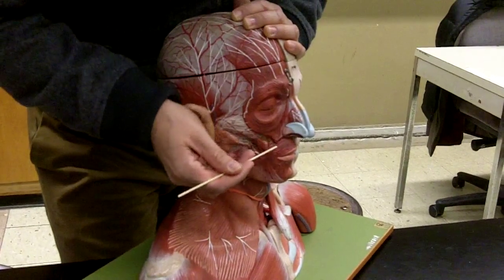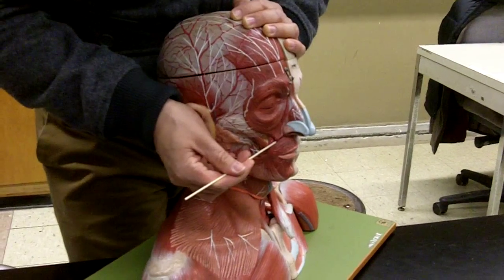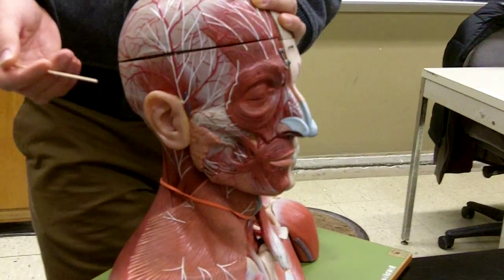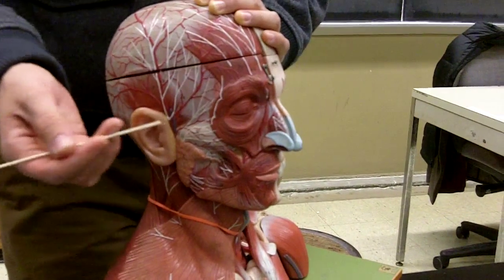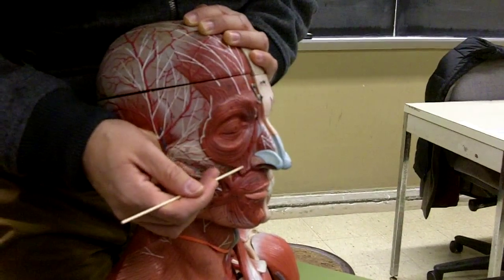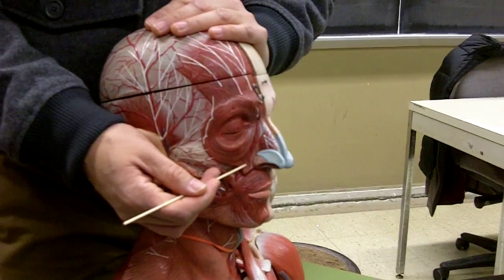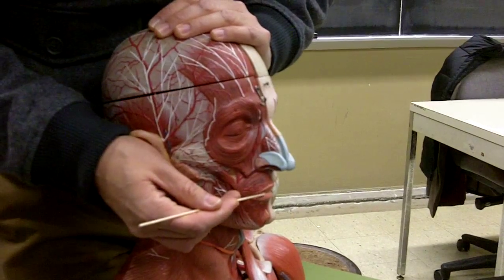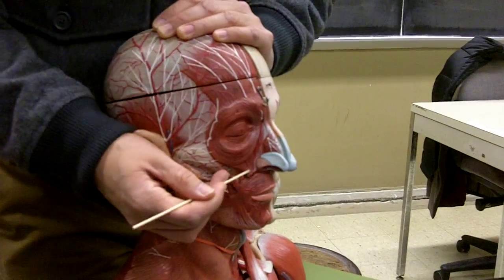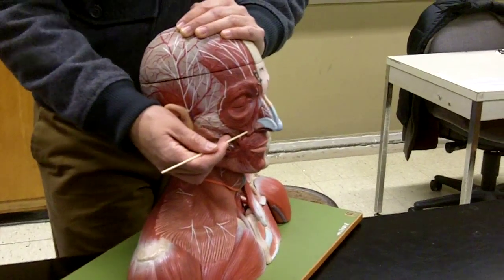Next, we have this muscle right here. What they did was they cut it. Okay, so they had to cut the muscle for you to see the deeper muscles a little bit better. So this right here is going to be called the levator, because it elevates, labii, because it attaches to the lips, superioris, because it's superior to the mouth. It's called levator labii superioris.